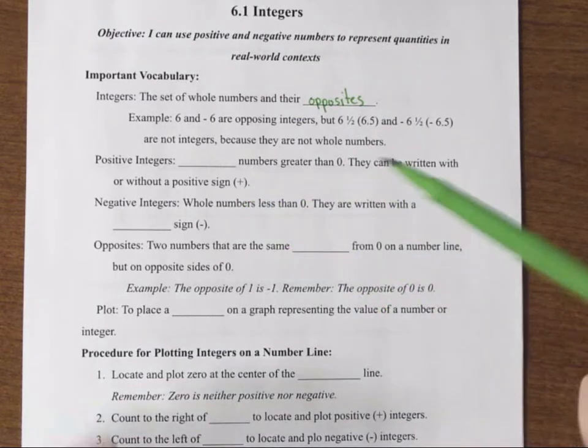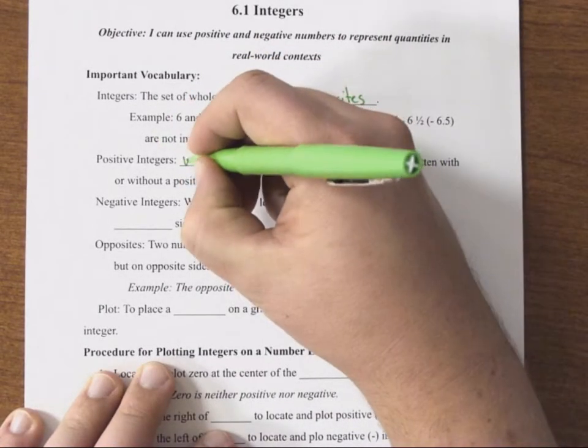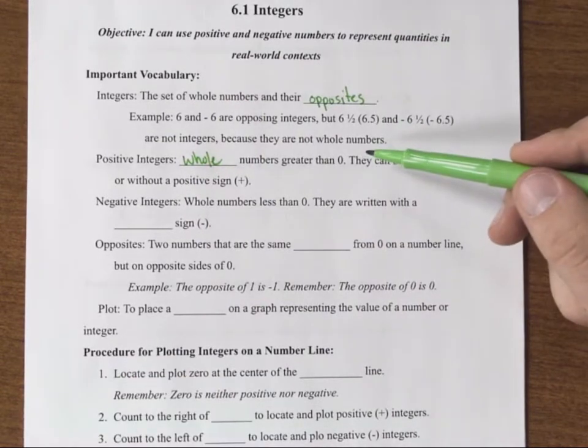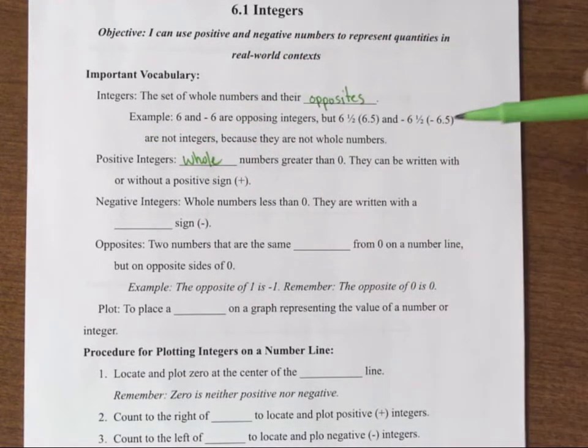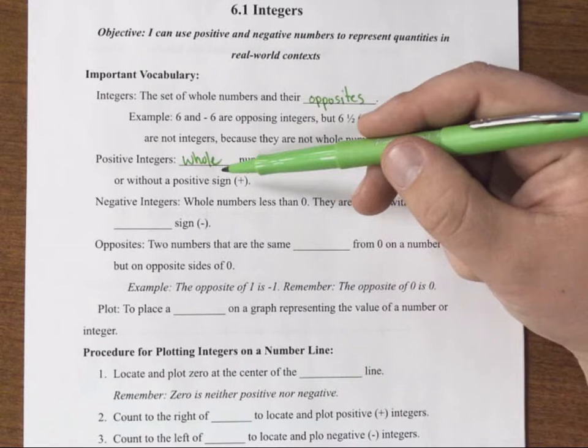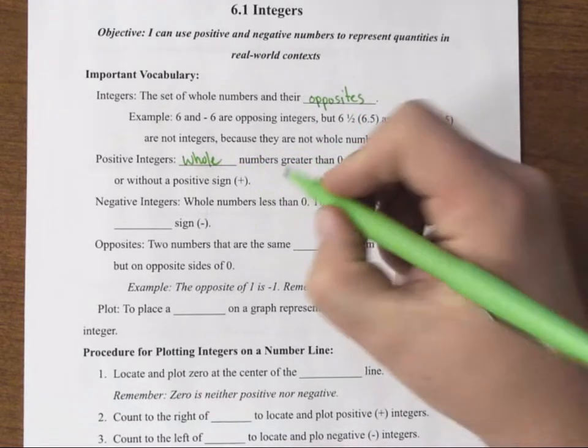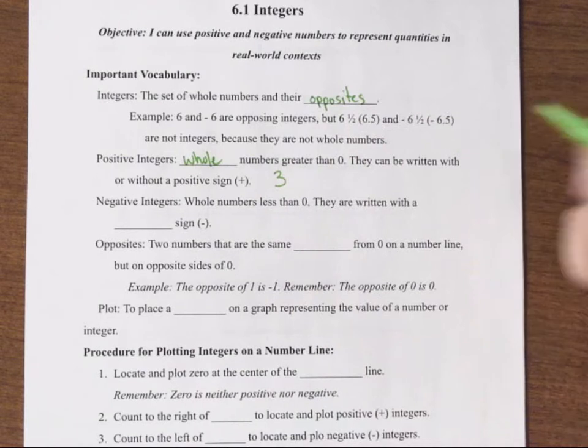Positive integers are whole numbers greater than 0. That is a positive integer. They can be written with or without a positive sign. So we already know that if we write the number 3, we don't need to put a positive sign in front of it. We already know that that is a positive 3.